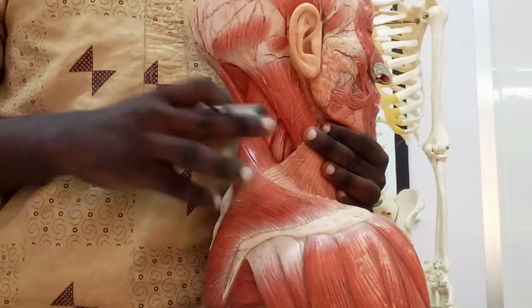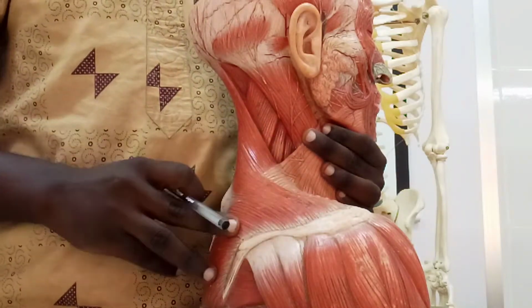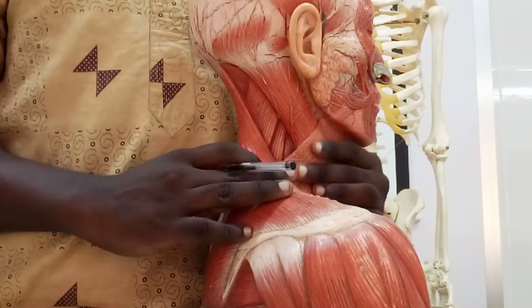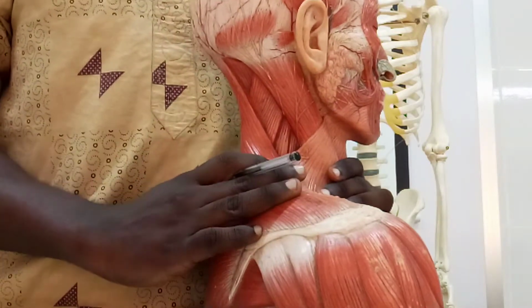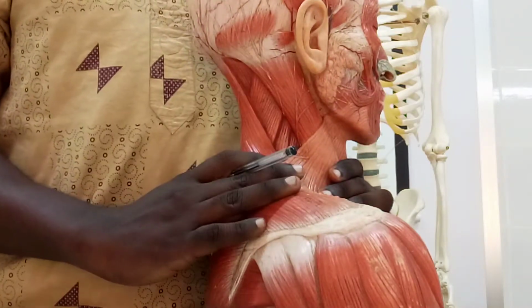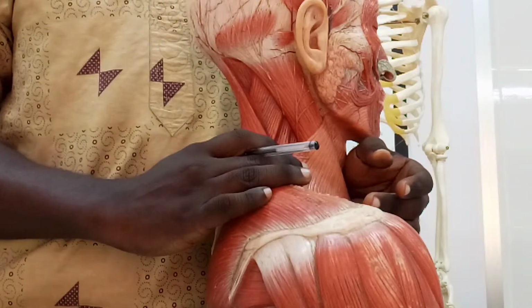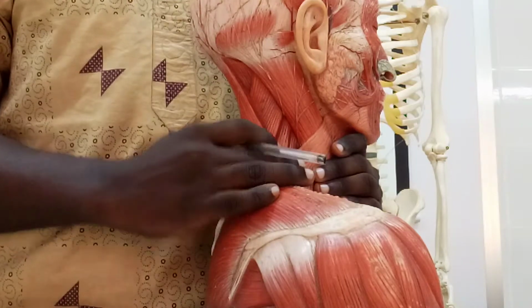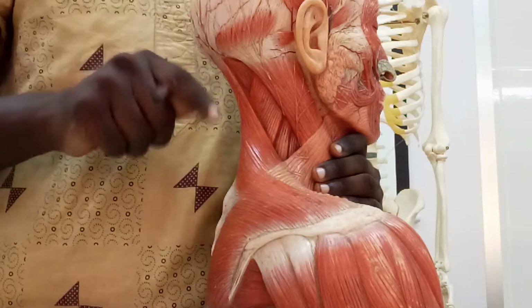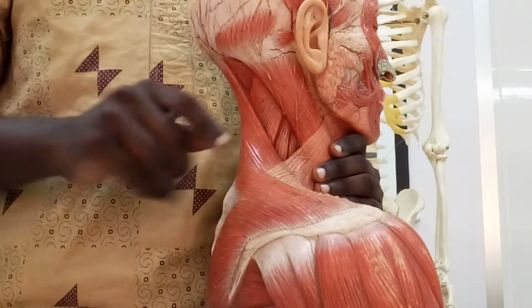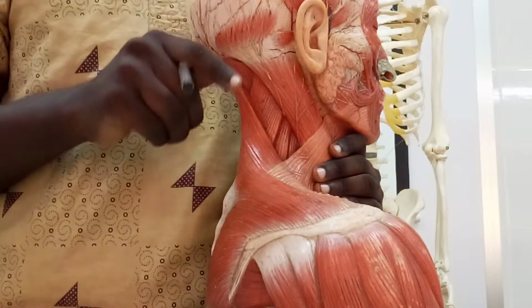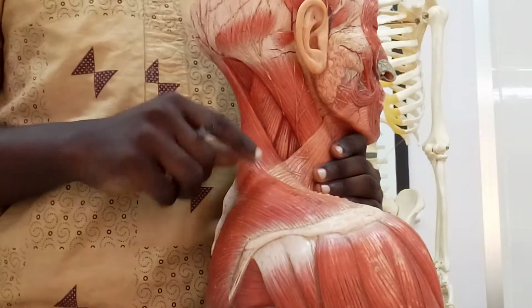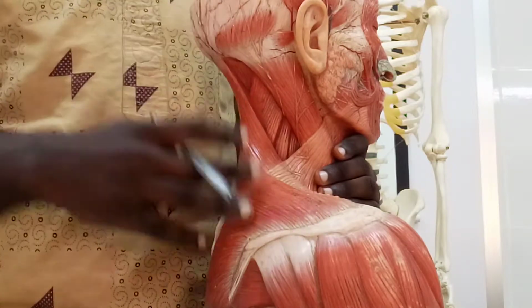So this one will be the trapezius muscle. Now this trapezius muscle has a sensory supply from C3, C4 ventral rami of the cervical nerves. But its motor supply comes from the spinal accessory nerve, that's cranial nerve 11. So we look at that one.